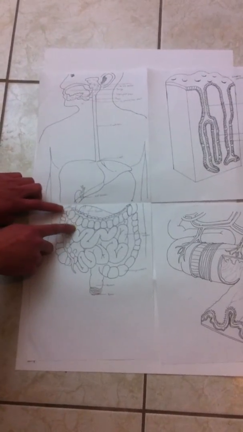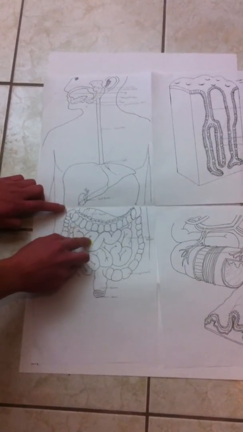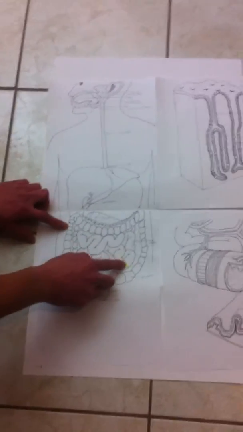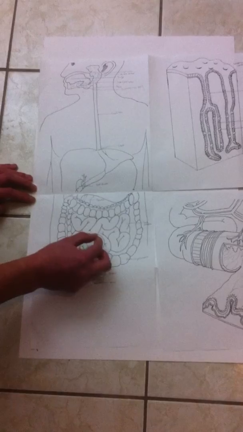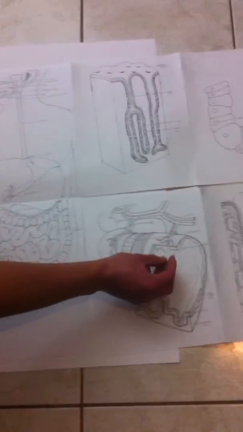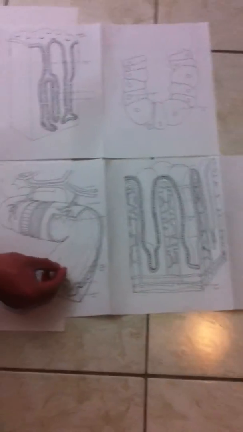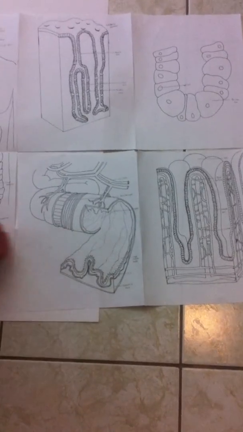After the duodenum, the food goes through the small intestine, where there are microvilli and villi throughout, and the epithelial cells basically absorb nutrients.